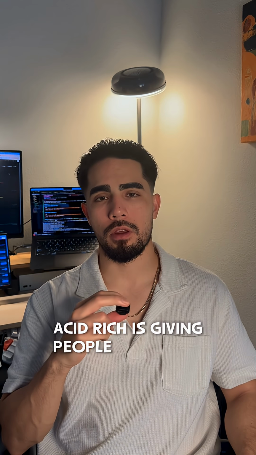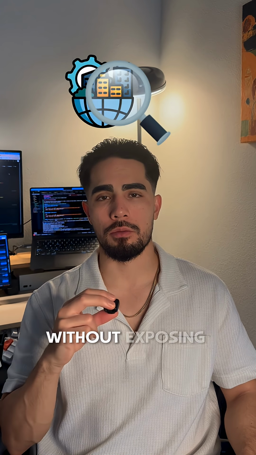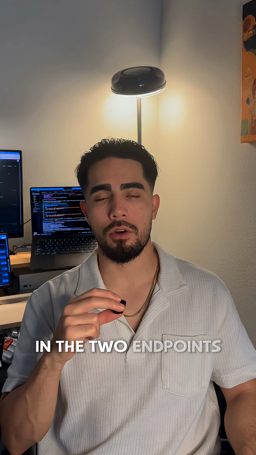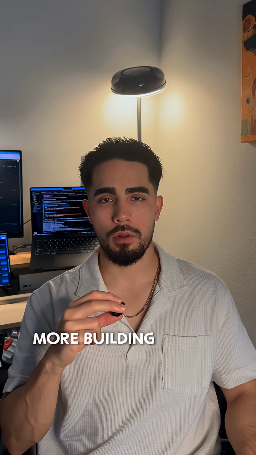But the bigger idea here is flexibility and control. Asset Enrich is giving people the ability to inspect infrastructure without exposing themselves directly to it. And the 2 endpoints we built today, email and HTTP, are 2 more steps in the right direction. More building blocks and more momentum.